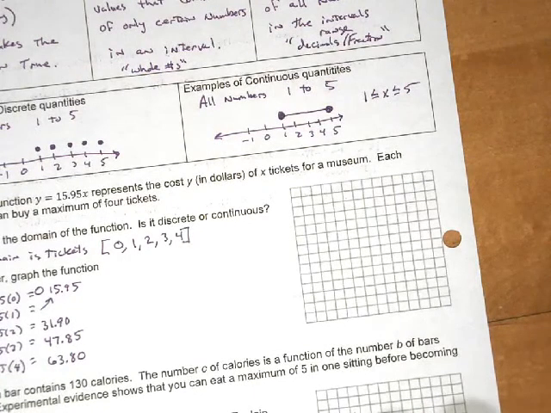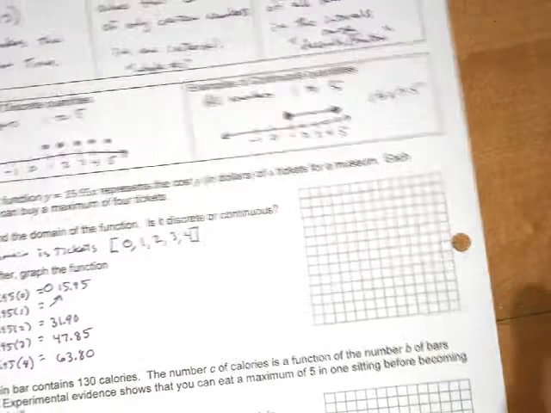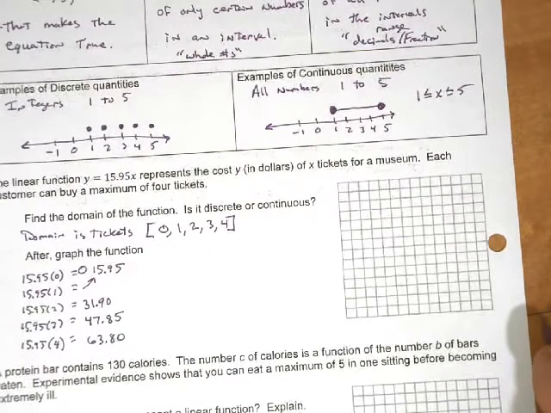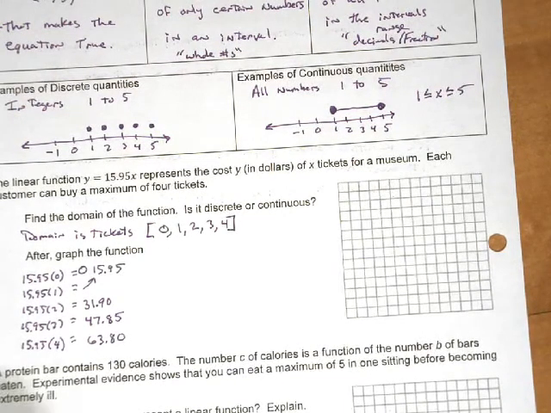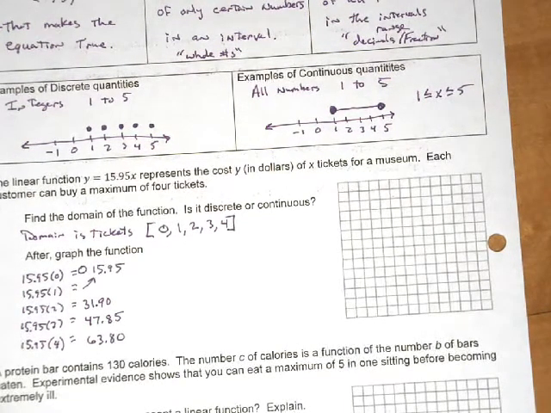So reading the question, you're buying a ticket. When you buy a ticket, you're getting a whole object. You cannot purchase part of a ticket. You either have to purchase the whole thing or nothing at all.